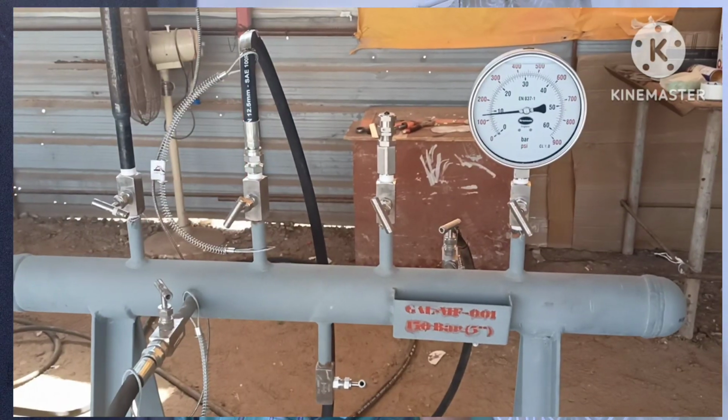That's why I assume 1 hour. Flushing: when you fill the line, that time is required for proper flushing. Proper flushing means when you reach 4 or 5 bar, that time you open the high point vent valve, so the water flushes very well. That means all the air inside the line is removed from the vent point, the high point.